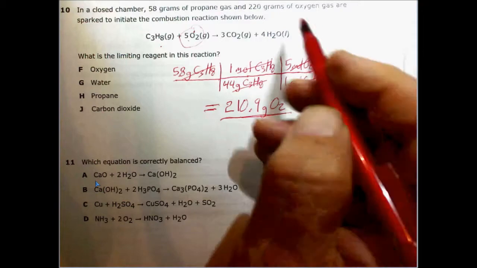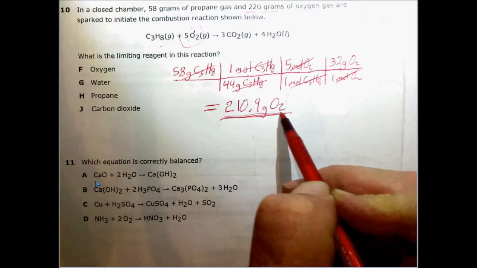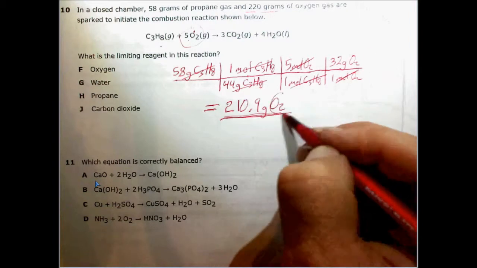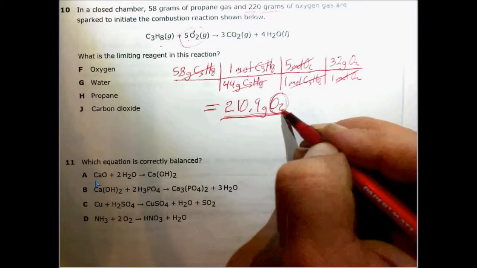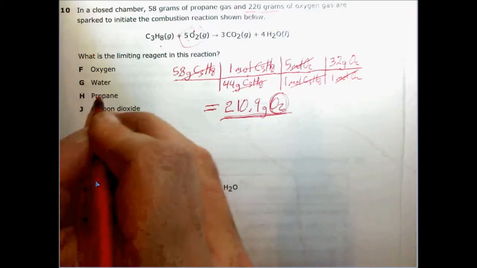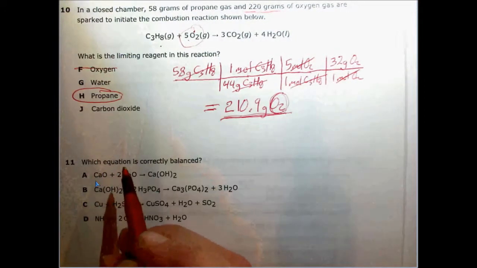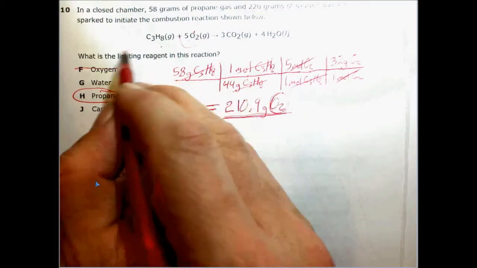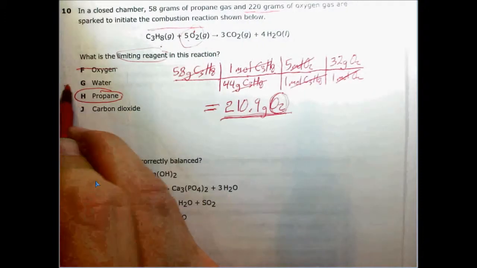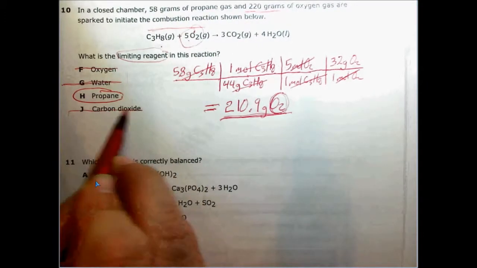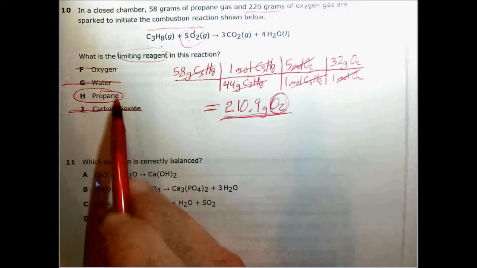So by combusting 58 grams of propane, I am required to have this many grams of oxygen. If I look at my given, I see that I have 220 grams, but I only need 210. So I have more than enough oxygen, so this must be the excess. If oxygen is in excess, then propane must be my limiting reagent. Now, remember that the limiting reagent is one of the reactants. These two, water and carbon dioxide, are products. So we already reduced our answer to just these 2 reactants.